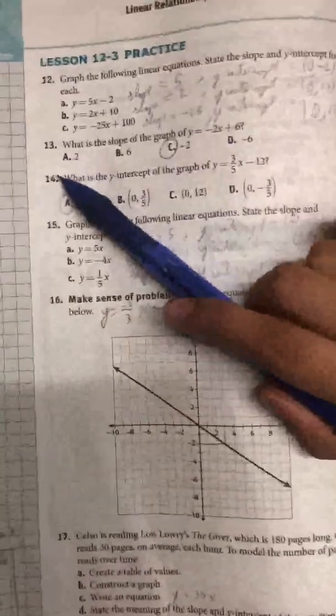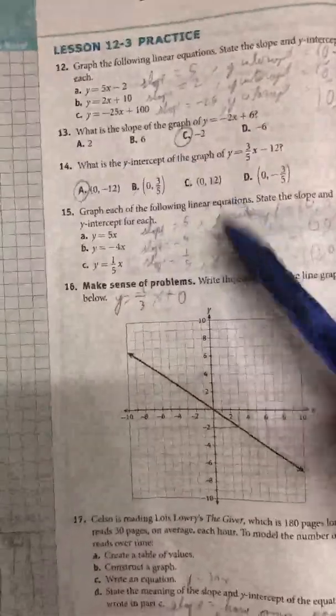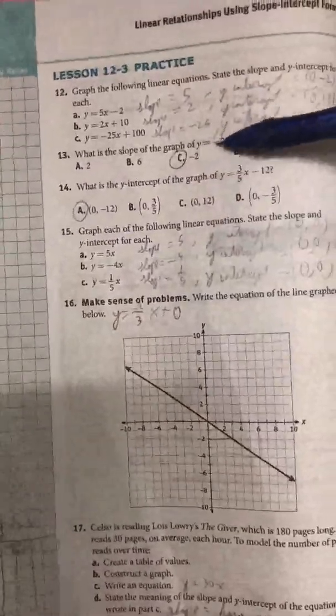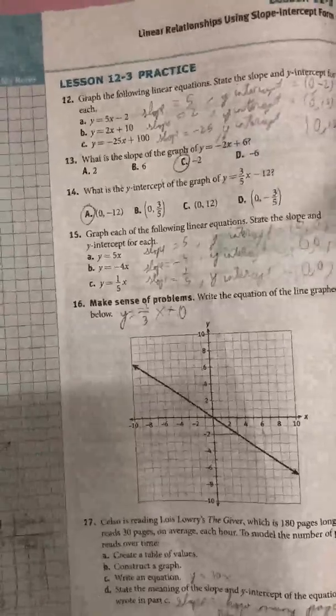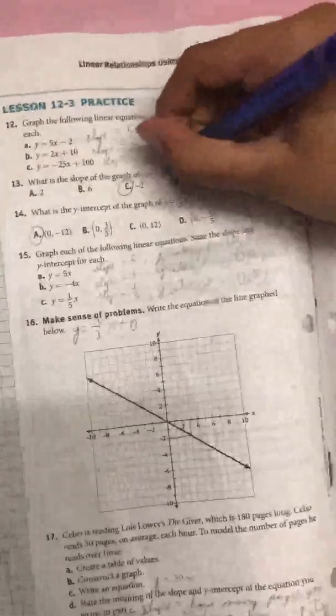So number 13 says, what is the slope of the graph of y equals -2x plus 6? So we know that the slope is going to be -2 because the coefficient of x is our slope. So -2 is going to be our slope. We see that among these values, C is right. So for 13, the answer is going to be C. Let's move on to number 14.